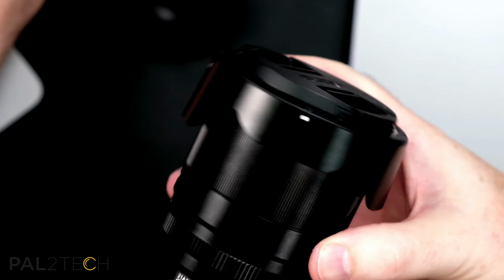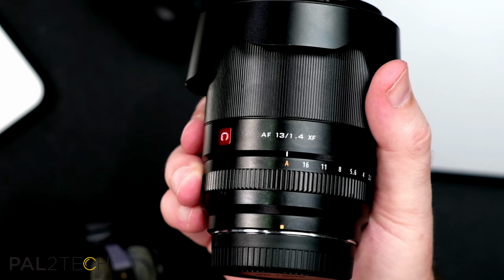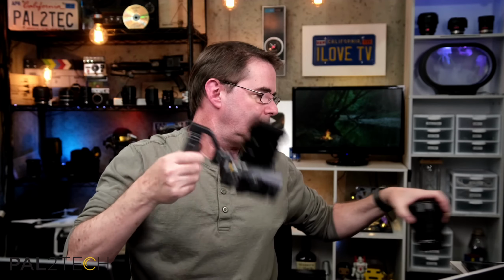I love this lens. I've gotten some comments about this. I am not saying that this Fuji lens is better than Viltrox. If you're on a budget, get the damn Viltrox. This is the best Viltrox lens that they make. Okay, hands down, this is the best one right here. See it? Look at that. Beautiful little lens, okay? This is the best one.